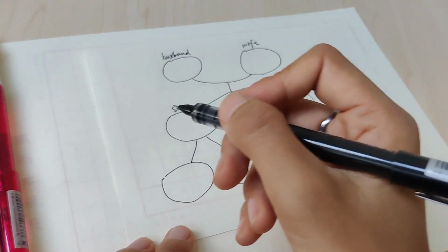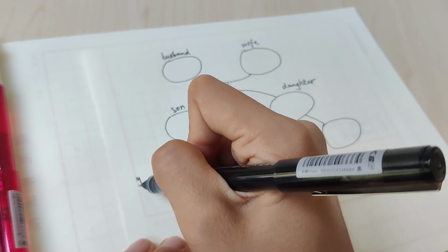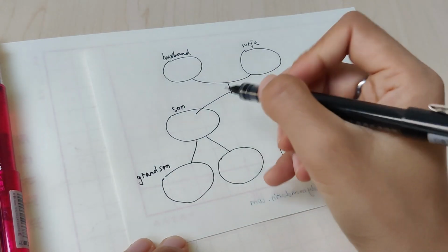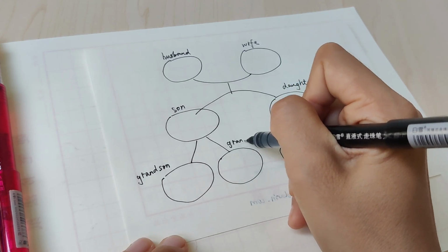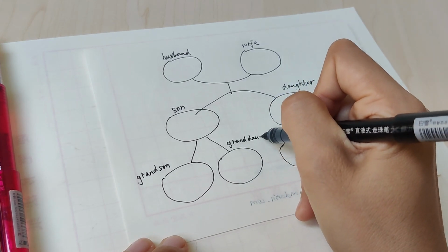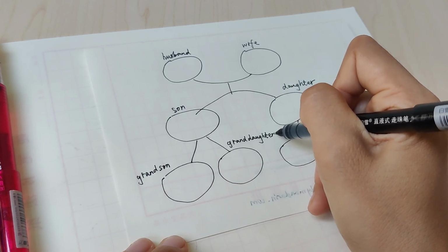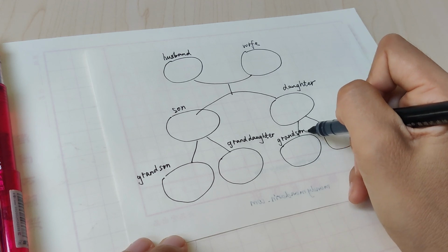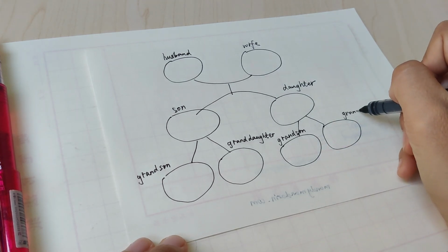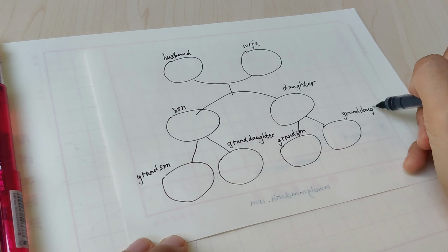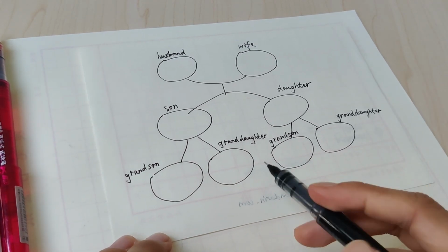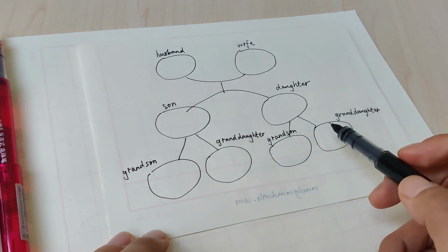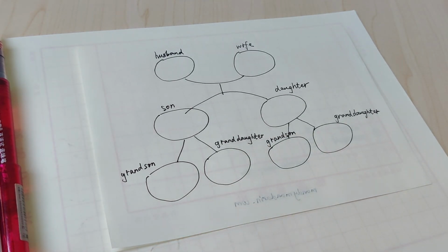So this is the grandson, and this is the granddaughter. Same here, grandson and granddaughter, because the word for grandson from the son side and the daughter side could be a little different.